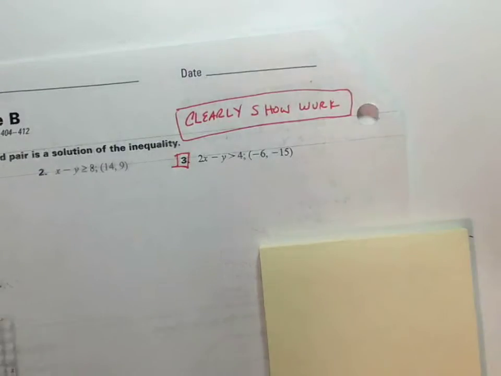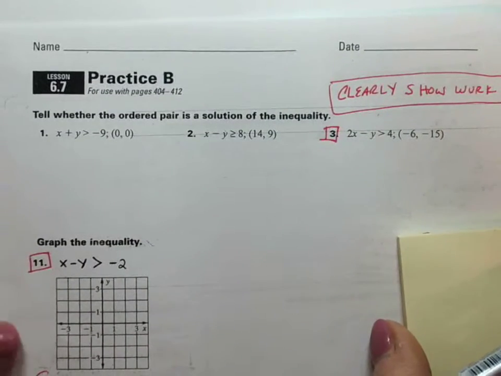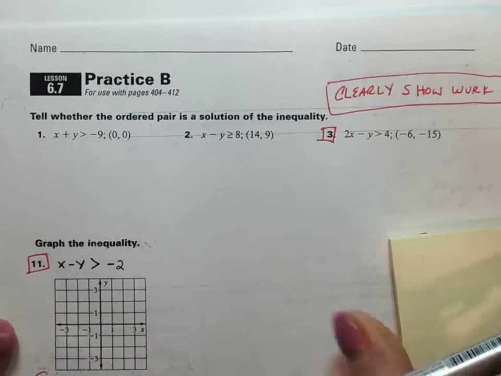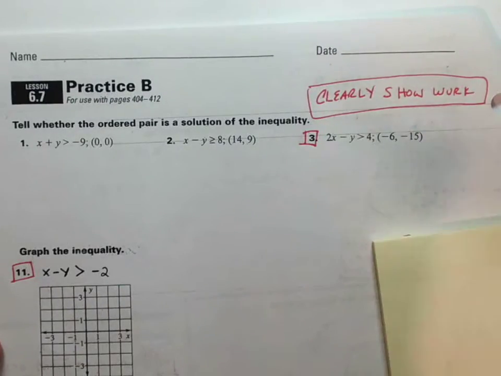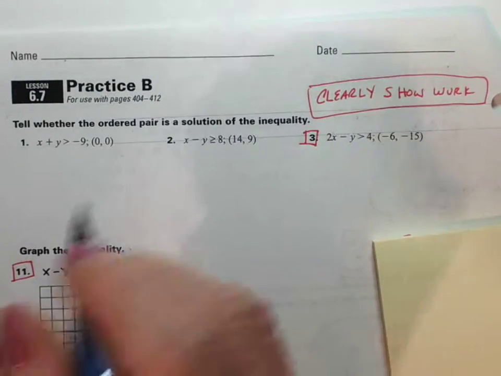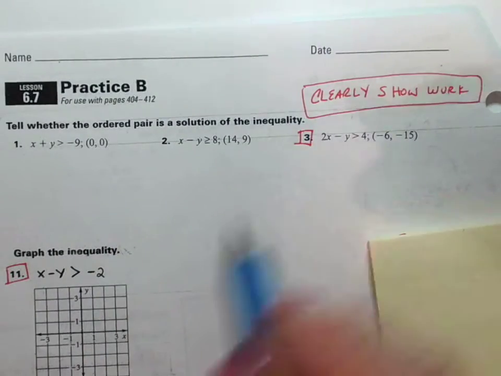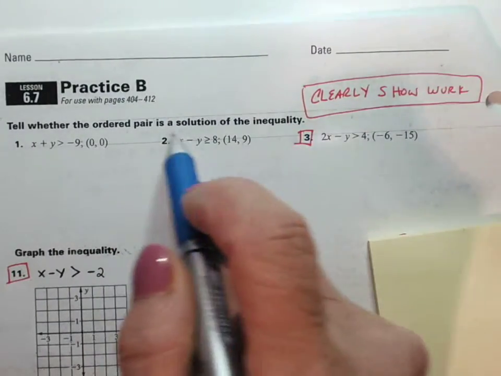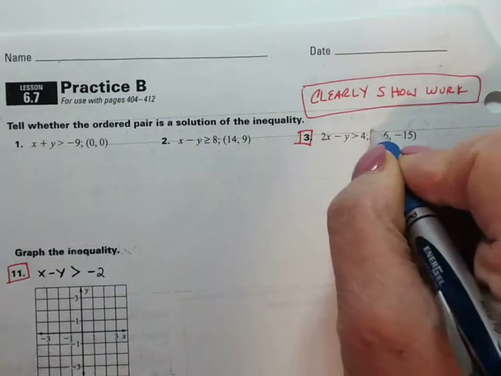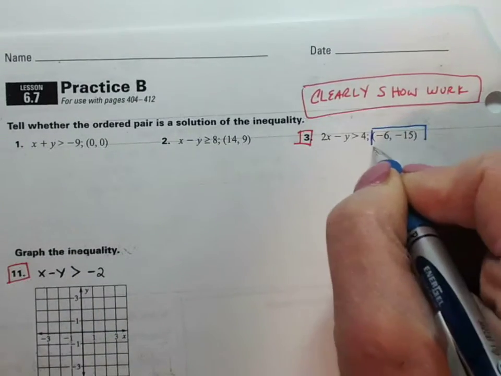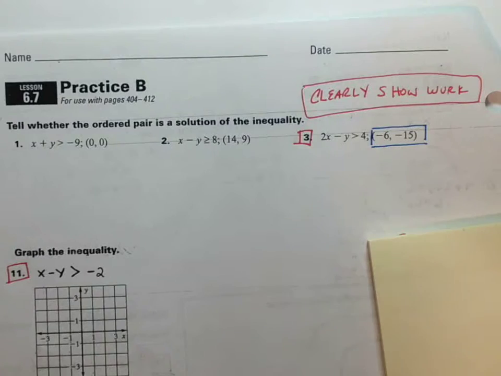On to the next page. Clearly show your work if you want full credit. We're going to do number 3. The ordered pair for number 3 is (-6, -15).